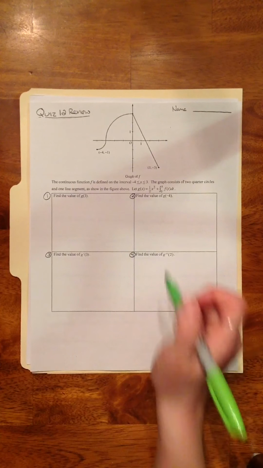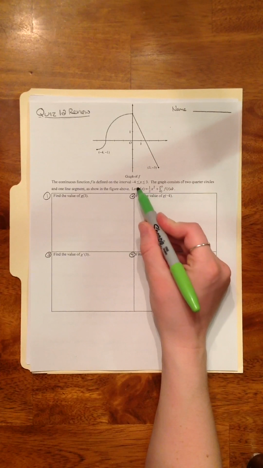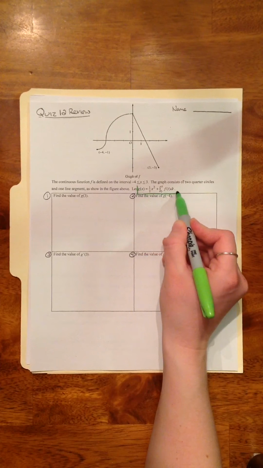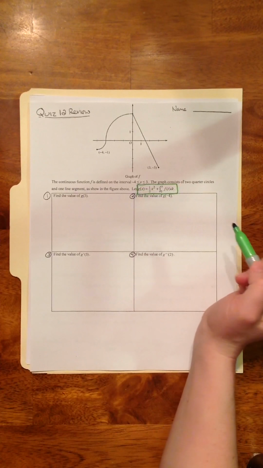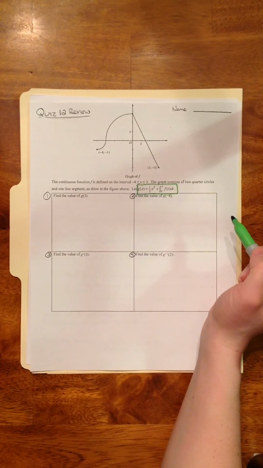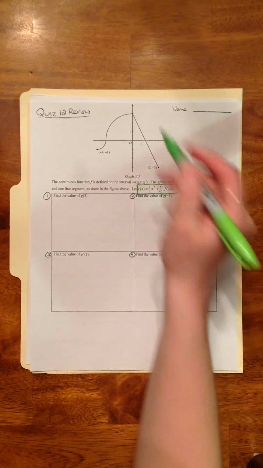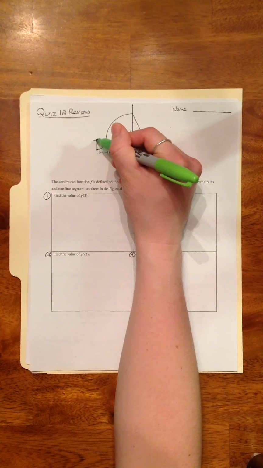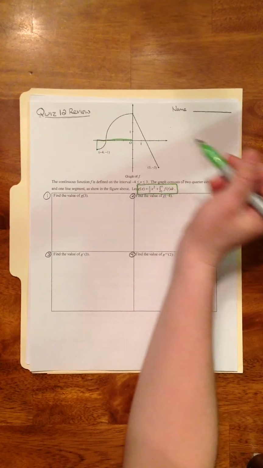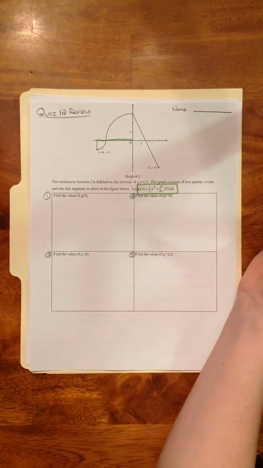So what you need to do is read this at first. It says g of x, and it gives you some extra information up here. And then two quarter circles and one line segment. So it's kind of nice because it tells you that this right here is a quarter of a circle and this over here is too, and then it also says one line segment.